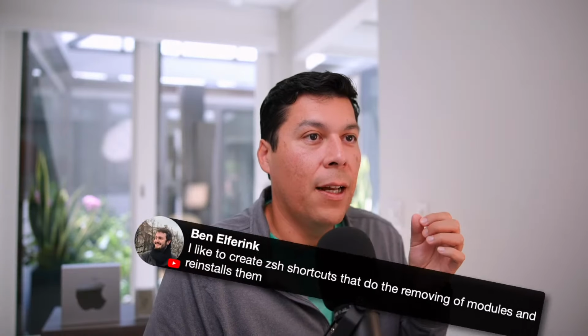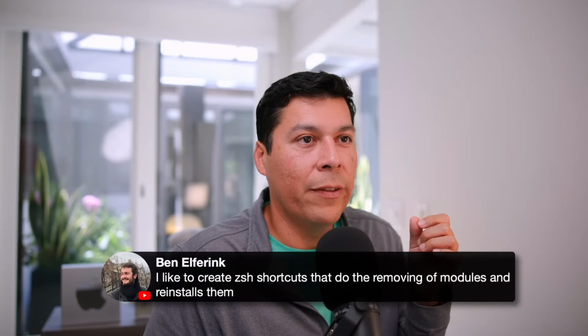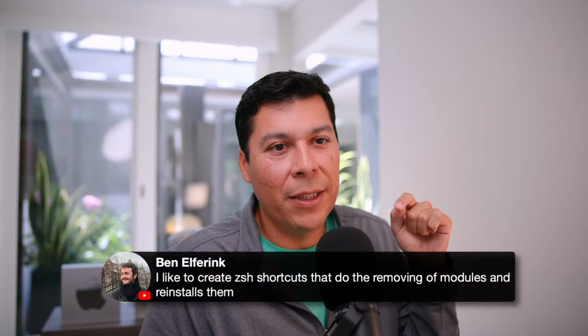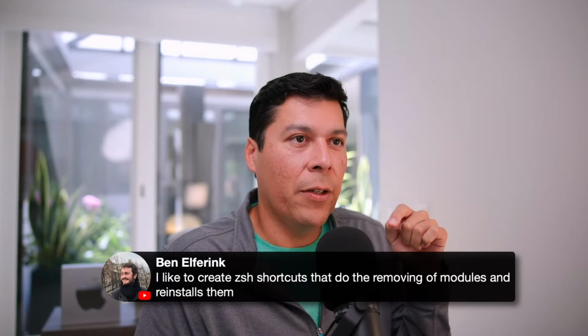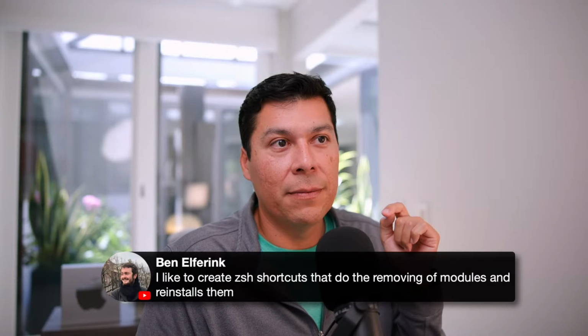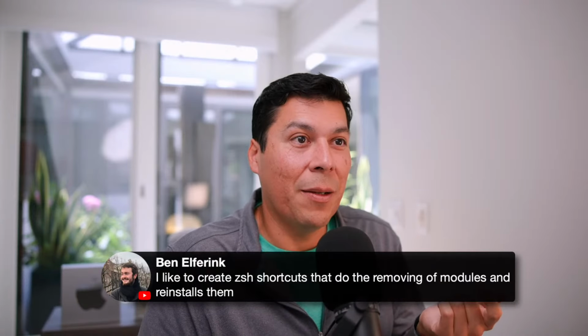Yeah. Create a ZSH shortcut that can do the removing modules and reinstalls them. Ben, that's a really good idea. I might do that in a future video. I don't do it very often, but if you do it once, might as well set that up, right?